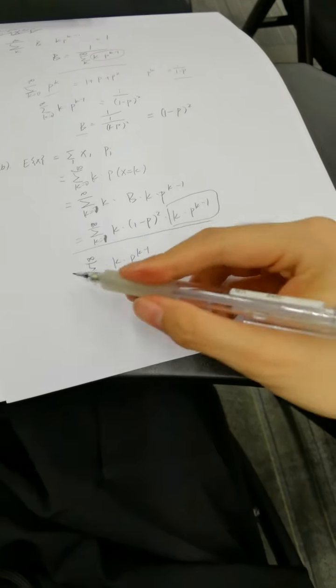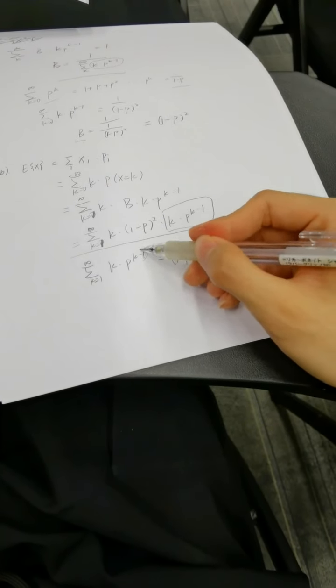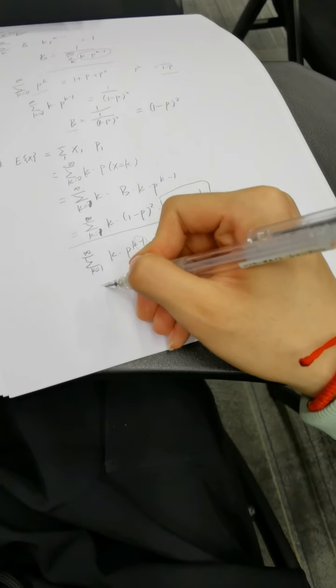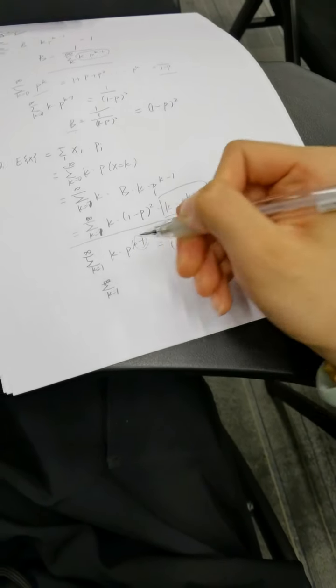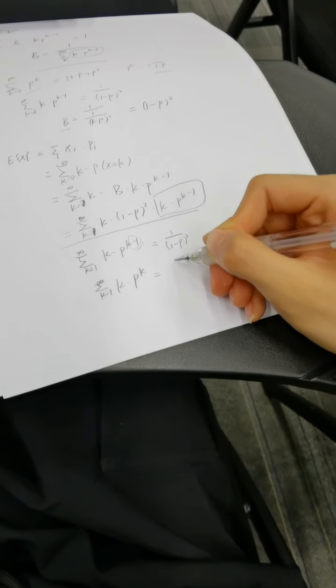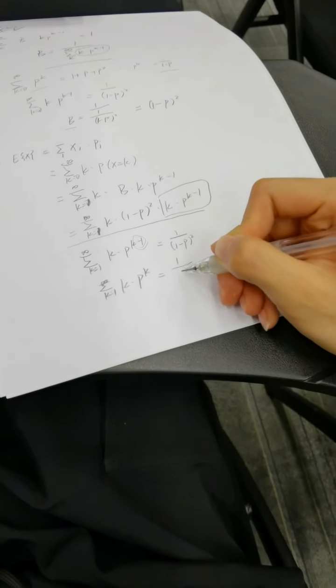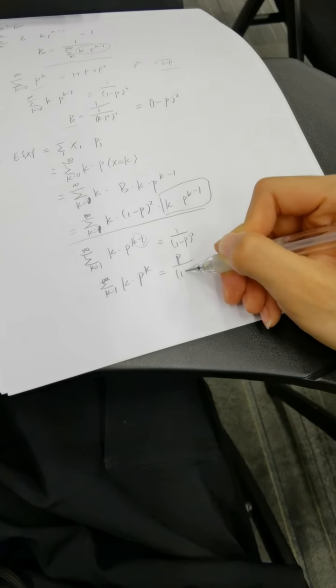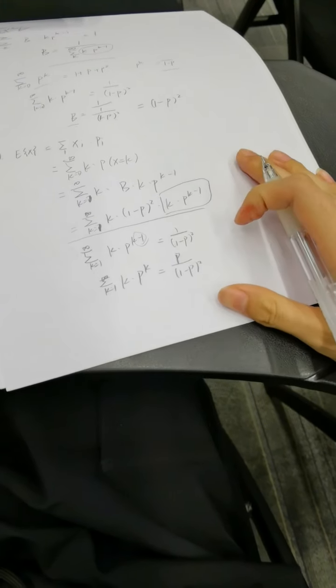So we can multiply p on both sides and delete this part. When we multiply p on both sides, the sum of k times p to the k equals p divided by 1 minus p squared.